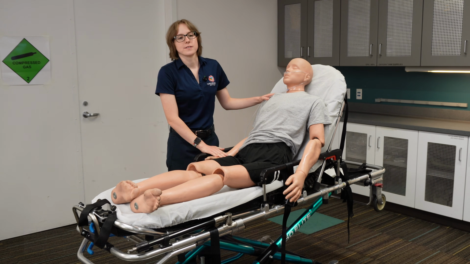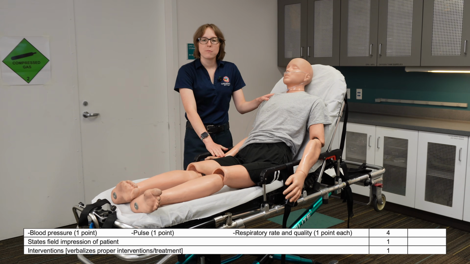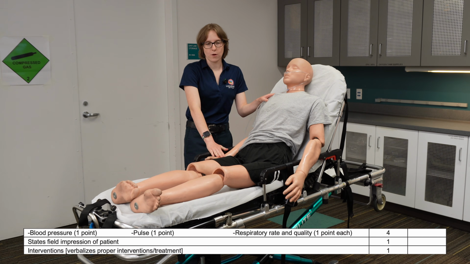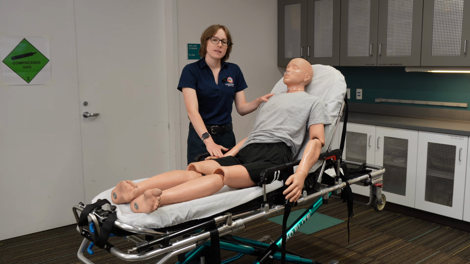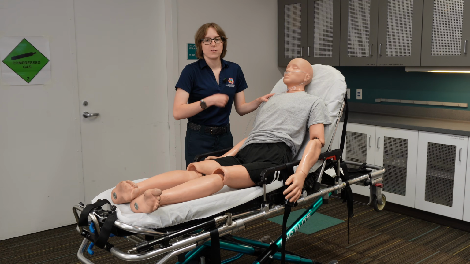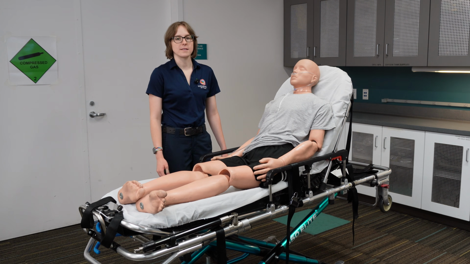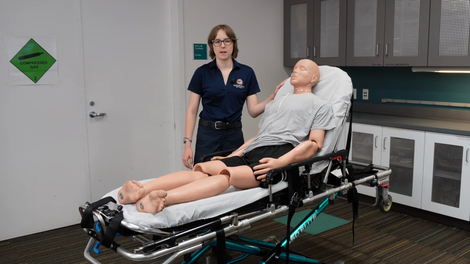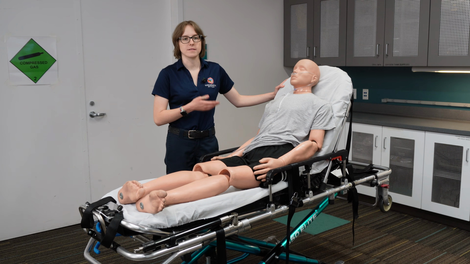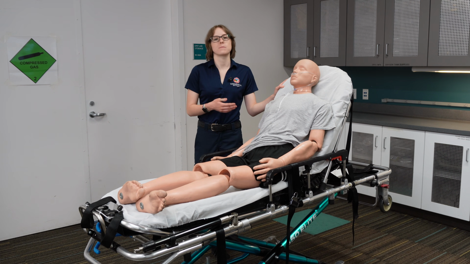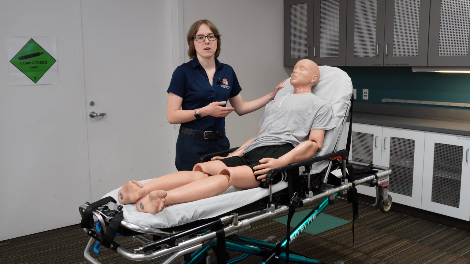Next, we'll move on to vital signs. So I'm going to get my blood pressure, my pulse, my respiratory rate and quality, my SpO2, skin, and pupils. Your proctor will give you a vital signs card once you list all your vitals. Now that we've completed our secondary assessment, we can go on to our field impression. Based on the findings in our secondary assessment, I believe that this patient's experiencing chest pain of suspected cardiac origin.